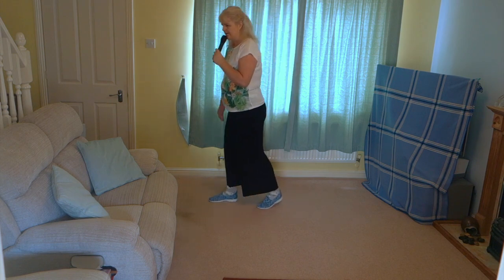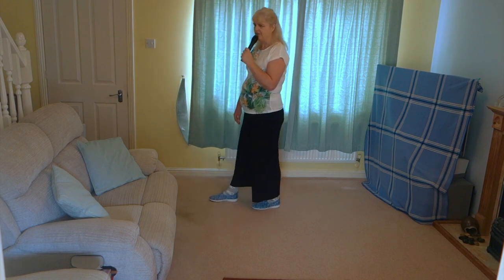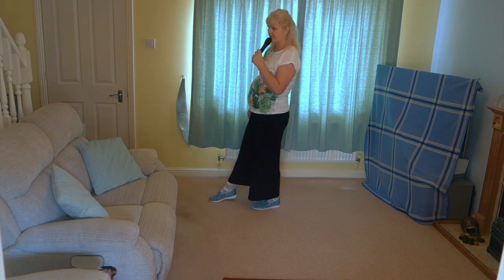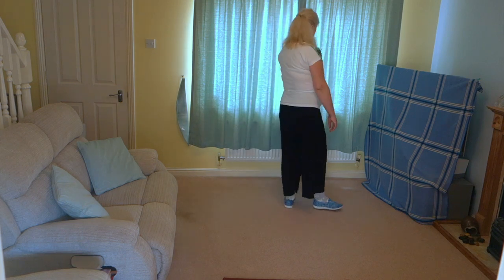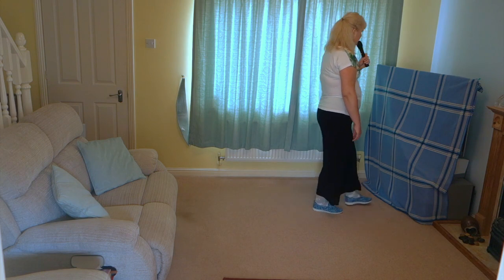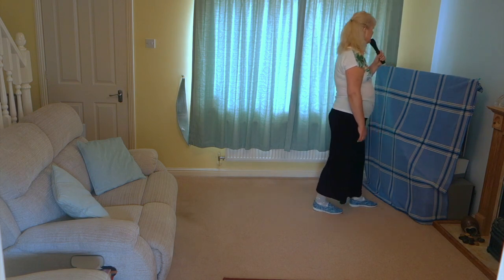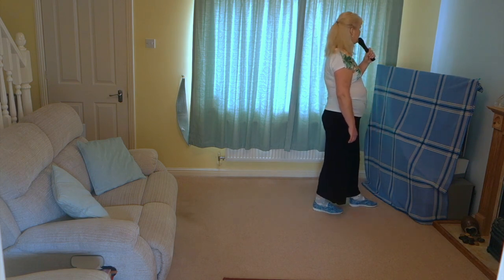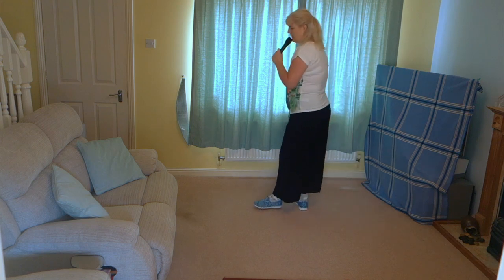Rock forward on the right, recover your weight on that left, shuffle yourself half a turn over your right shoulder, quarter, close, quarter. Rock forward on the left, recover your weight on the right, shuffle yourself another half a turn over your left shoulder, quarter, close, quarter.